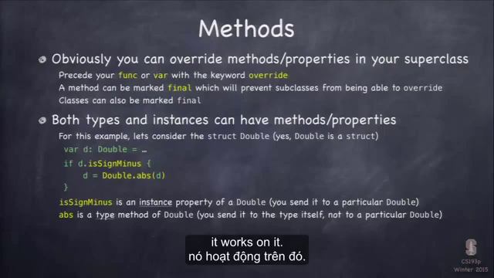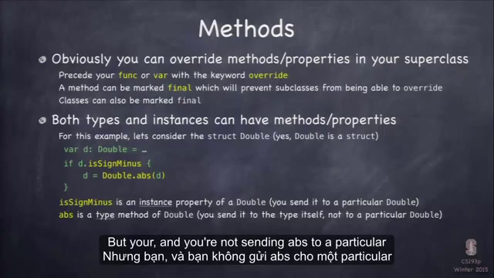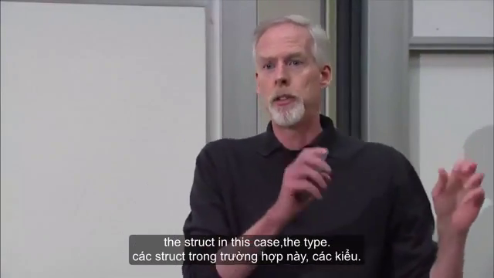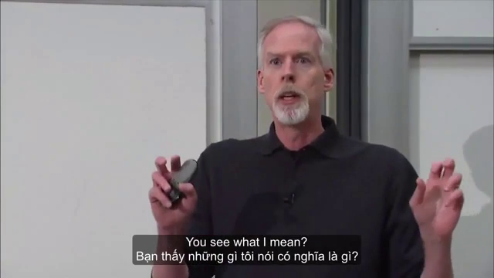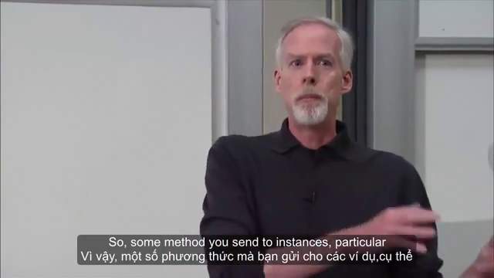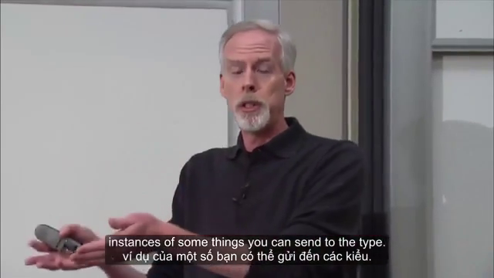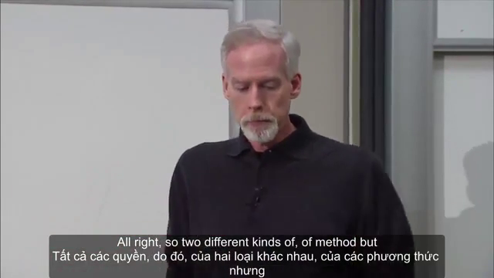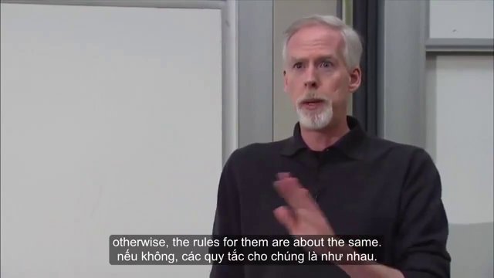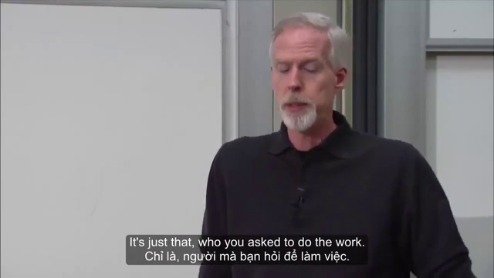But you're not sending abs to a particular double. You're sending it to the class, or the struct in this case, the type. You see what I mean? So some methods you send to instances, particular instances of something. Some things you can send to the type, all right? So two different kinds of method. But otherwise, the rules for them are about the same. It's just a matter of who you ask to do the work.